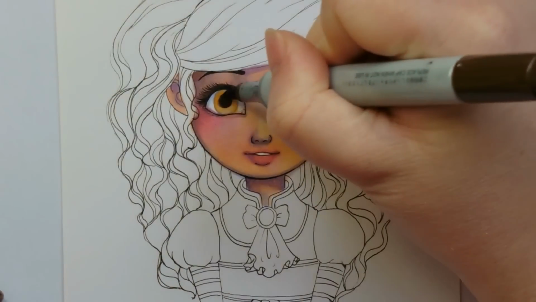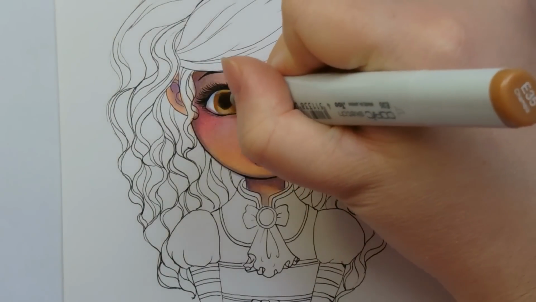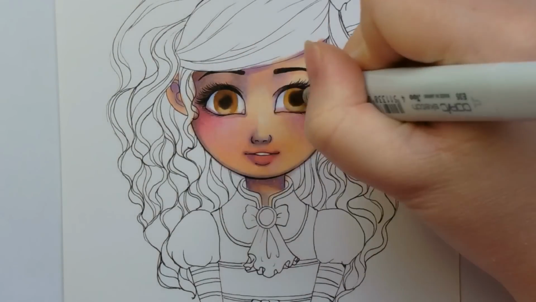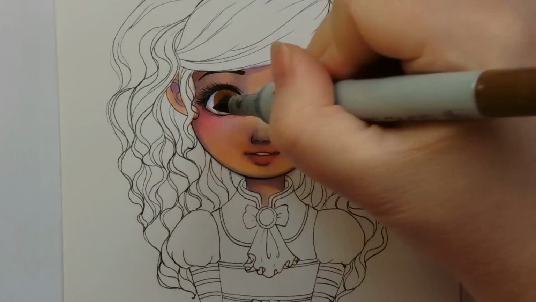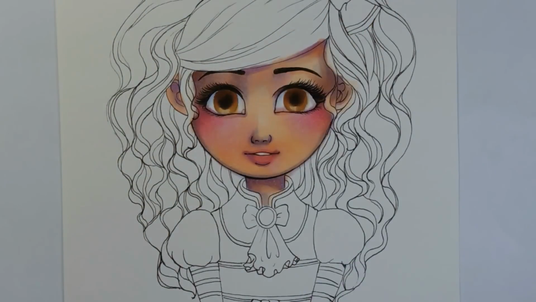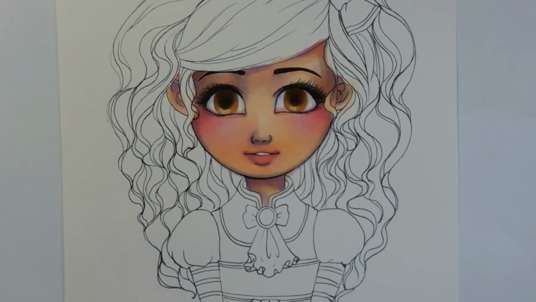I layer every single color, and you see me doing the eyes right now, and it's all about applying a teeny tiny touch of the color and then switching to a different color and pushing the colors together, melting them almost to get this smooth look.